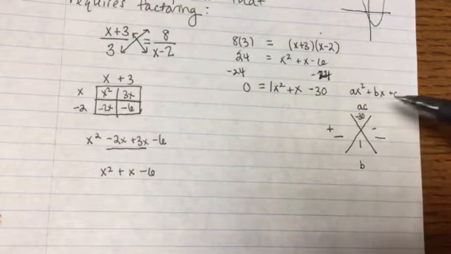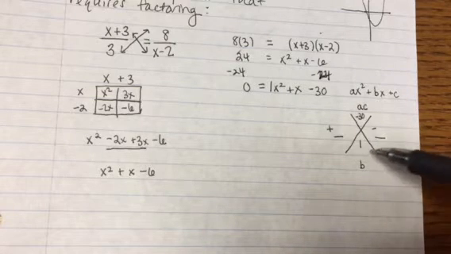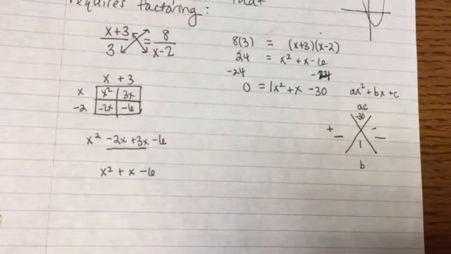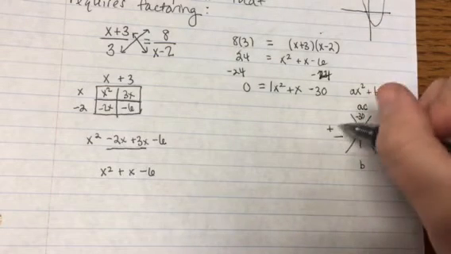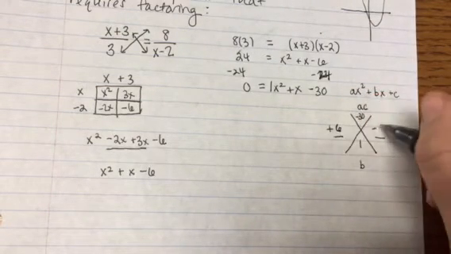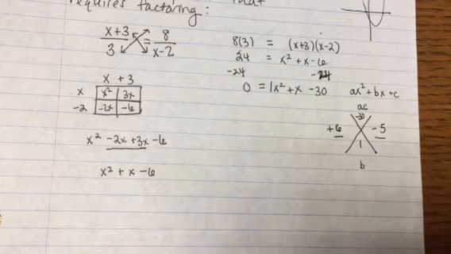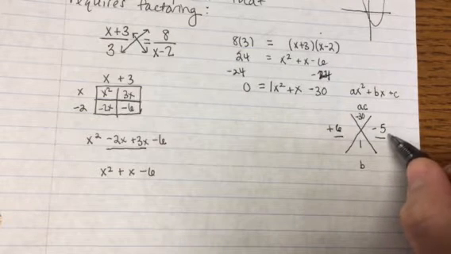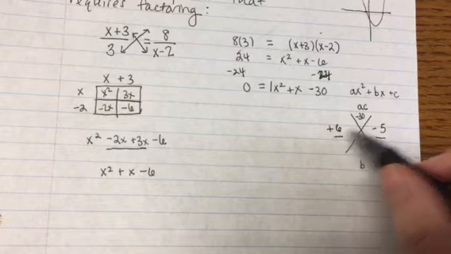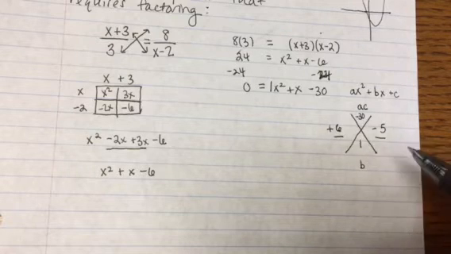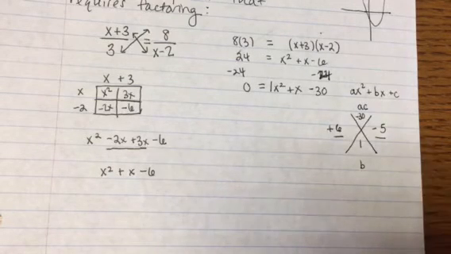So I really want to think about what factors of 30 have a difference of 1. And my brain goes straight to 6 and 5. So I can use positive 6 and negative 5 because 6 times negative 5 is negative 30, and positive 6 plus negative 5 is positive 1.